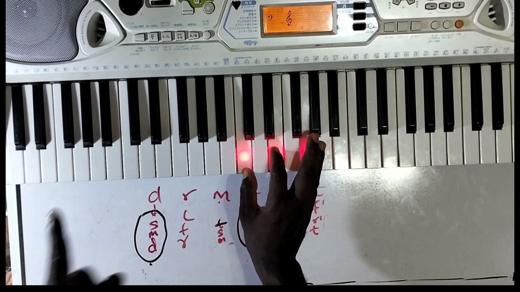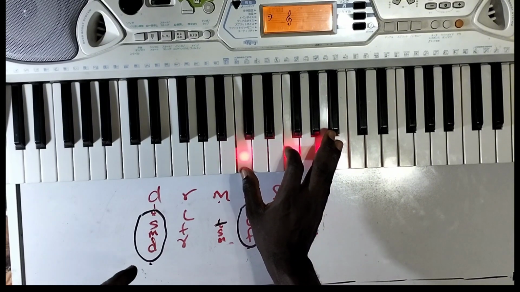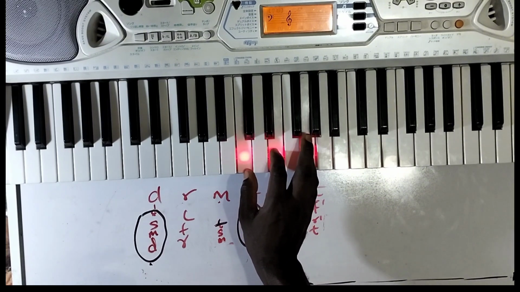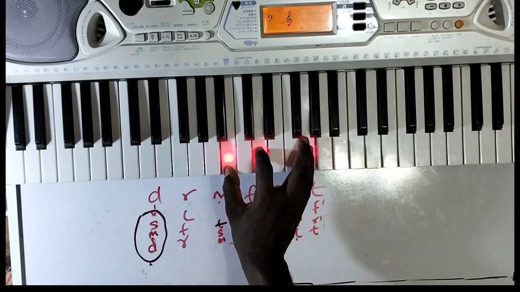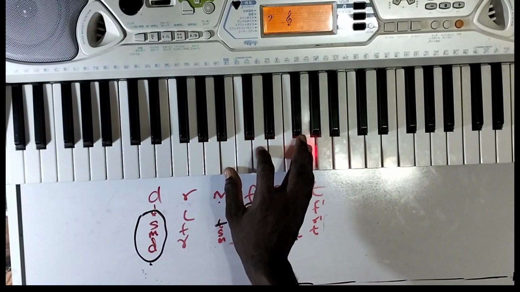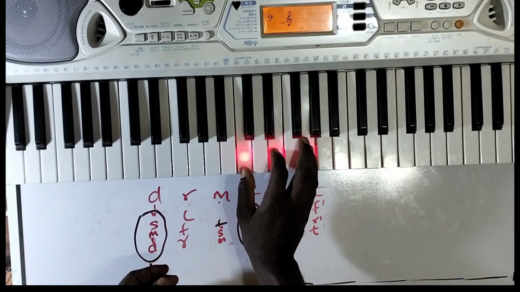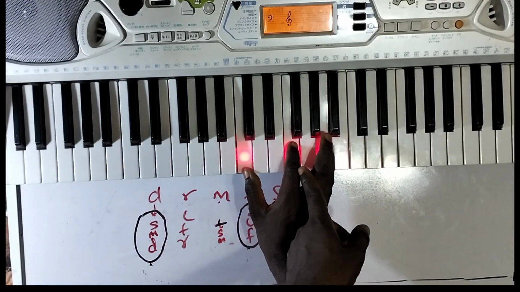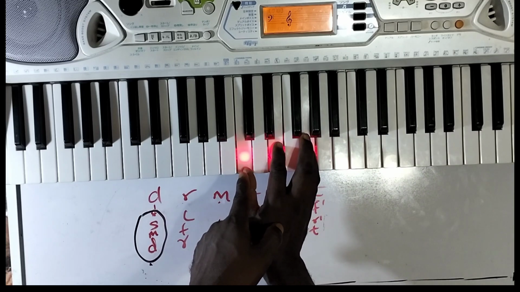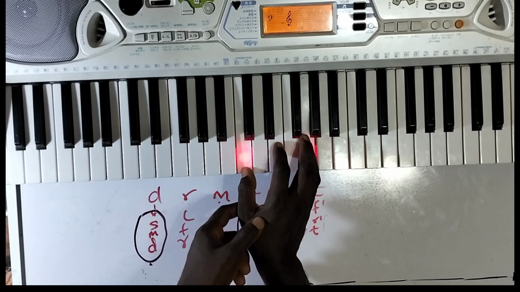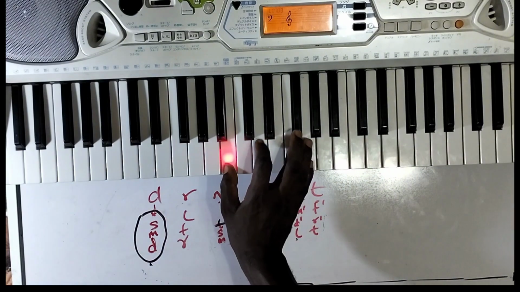Then if you want to go to the fa chord, you use the two, and this one will remain. Come back to do again. If you want to go to the so chord, you lift these two and use ti re so.